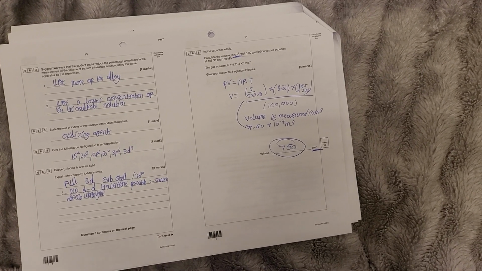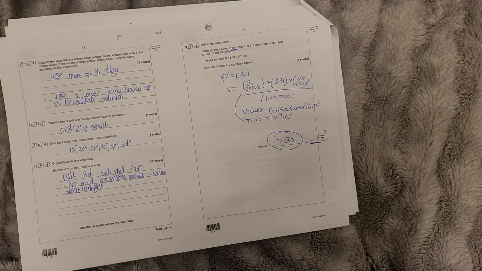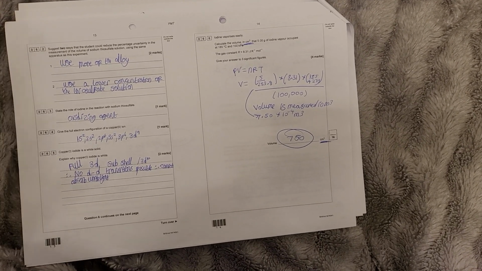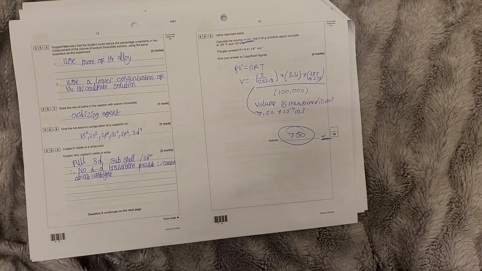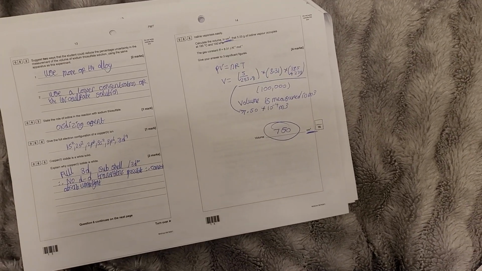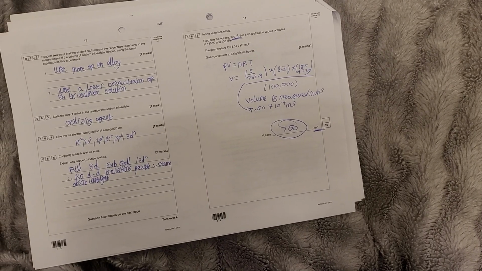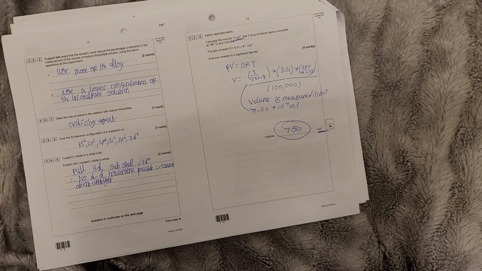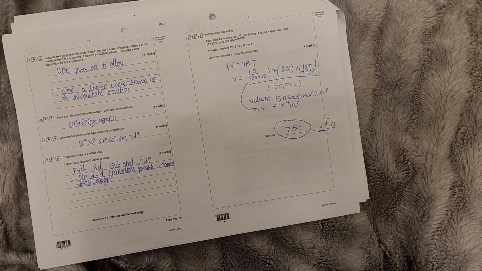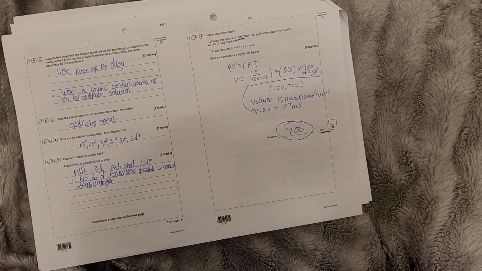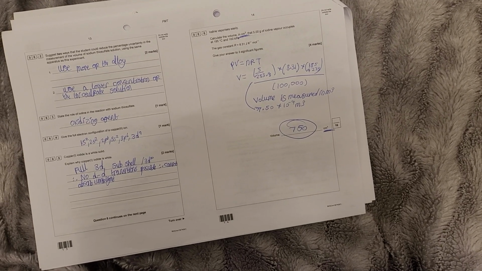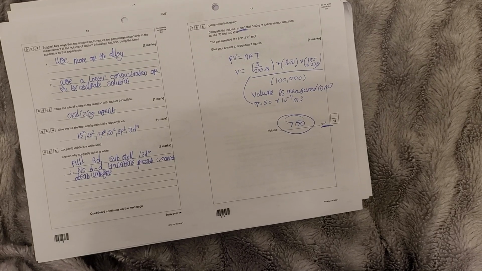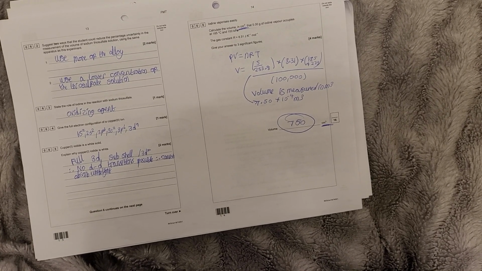Calculate volume. This much occupies this much. This is a nice question, very, very nice question. Just memorize your units and the most common one, centimeters cubed, and all of that. So PV equals nRT, V equals nRT divided by P. n, number of moles, is 5 over 253.8 or something like that, times 8.31 times 185 plus 273, divided by 100,000, and volume is measured in meters cubed.